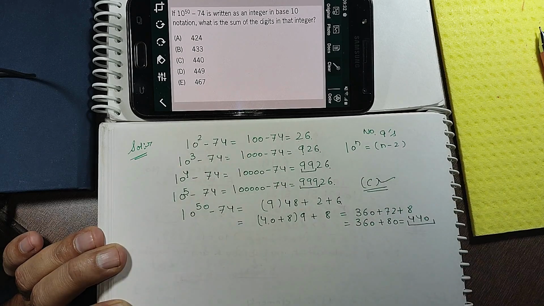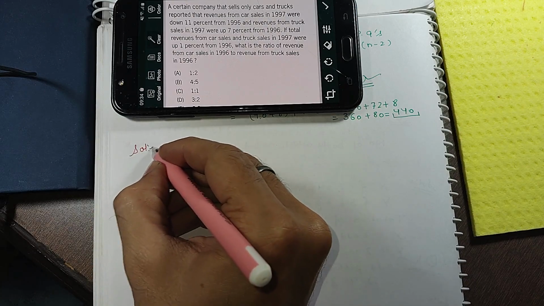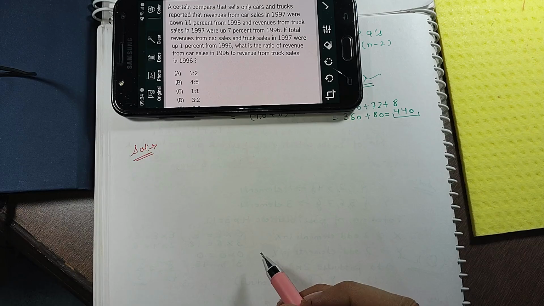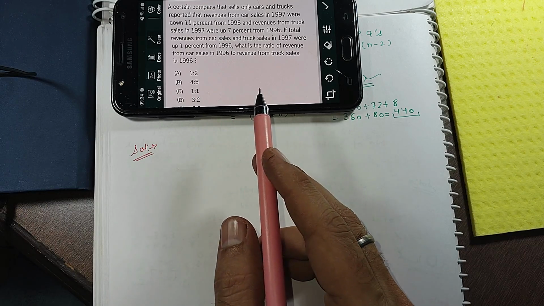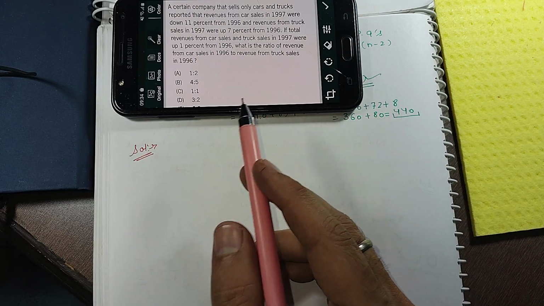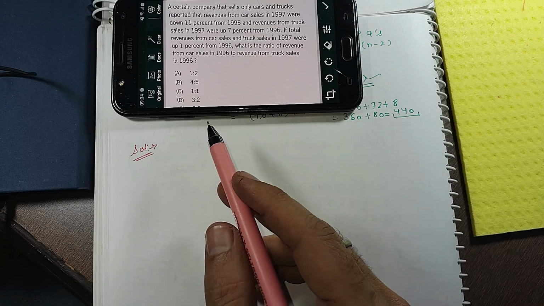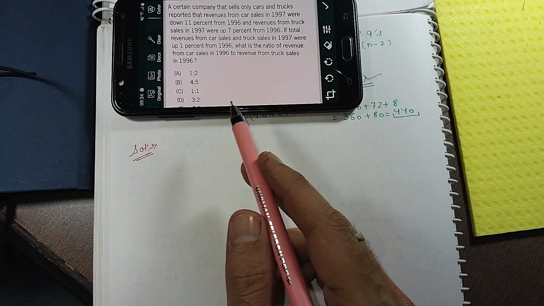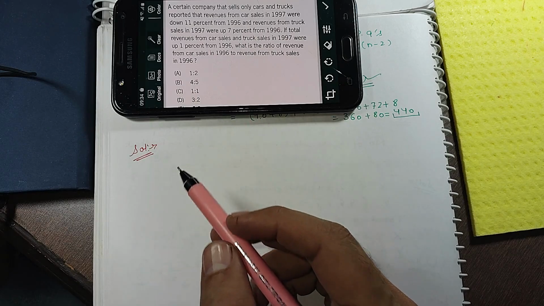Option number C, 440. A certain company that sells only cars and trucks reported that revenues from car sales in 1997 were down 11% from 1996 and revenues from truck sales in 1997 were up 7% from 1996. If total revenues from car sales and truck sales in 1997 were up 1% from 1996, what is the ratio of revenue from car sales in 1996 to revenue from truck sales in 1996?